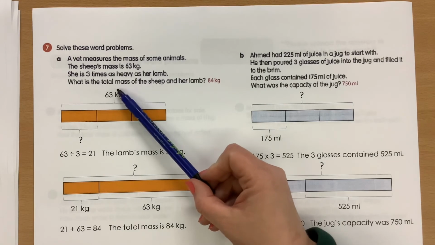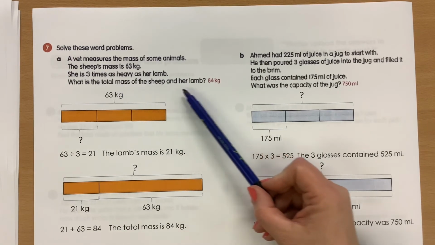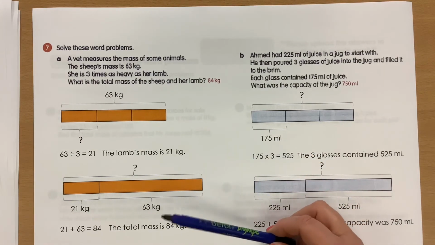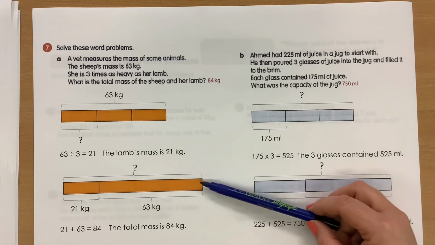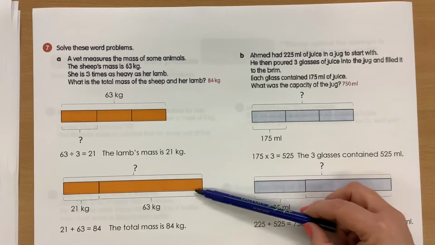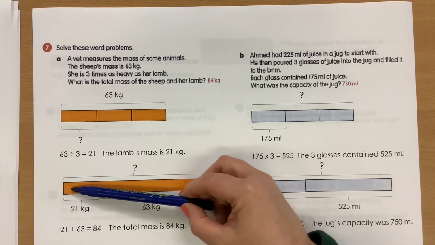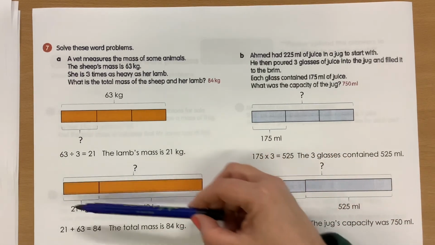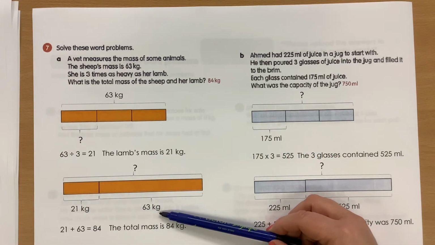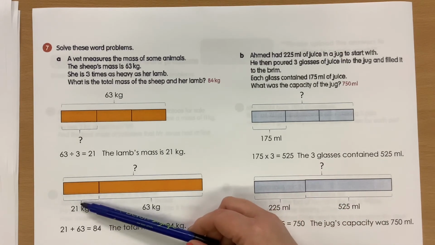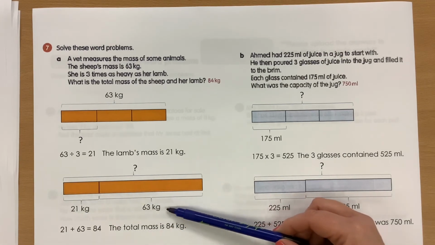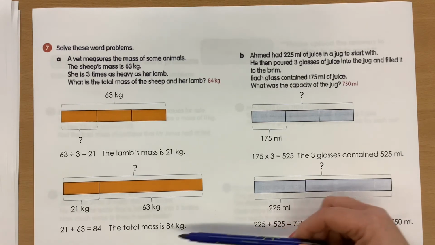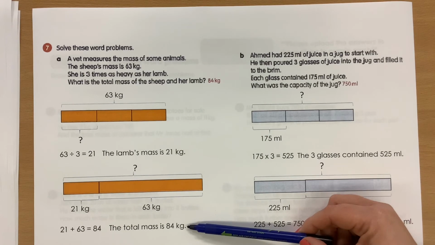The question is, what is the total mass of the sheep and her lamb? So now I need to draw a bar model, a part-whole bar model. I know the mass of the sheep. I know the mass of the lamb. So I know the two parts. I do not know the whole. So I need to add those two parts together and that will give me the whole. The mass of the lamb is 21 kilograms. The mass of the sheep is 63 kilograms. Therefore, the total mass of both of them is 84 kilograms.